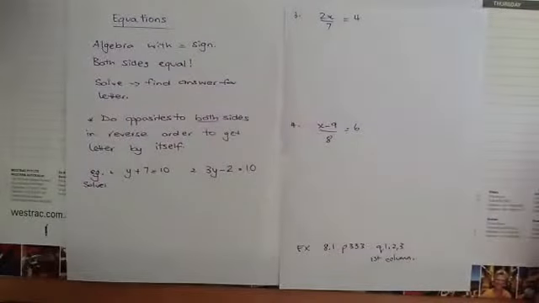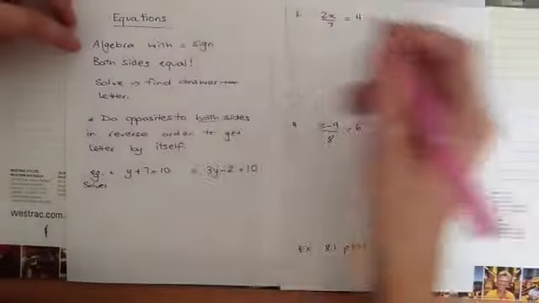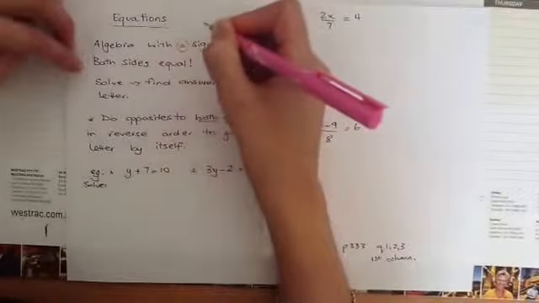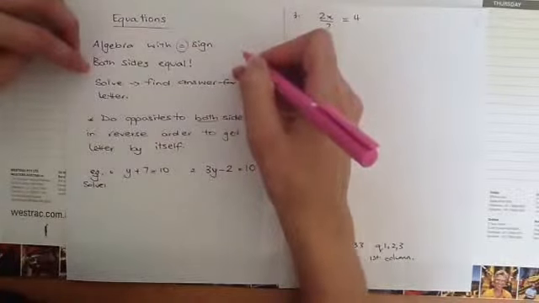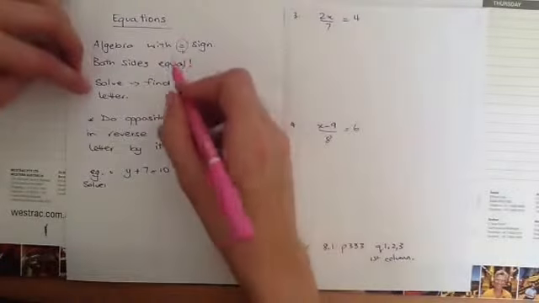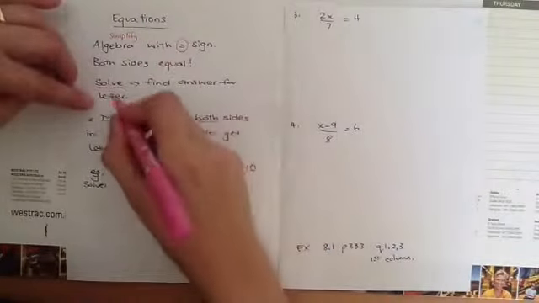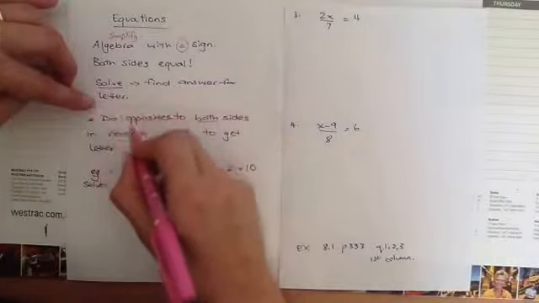Equations. We're going to have a look at some equations, which is basically algebra that has an equal sign. So this means that both sides of the equation have to be equal at all times. When you are asked to do things with equations, no longer are you asked to simplify as you would be when you see algebra. You're being asked to solve now. So in these questions, you have to find the answer for the letter.